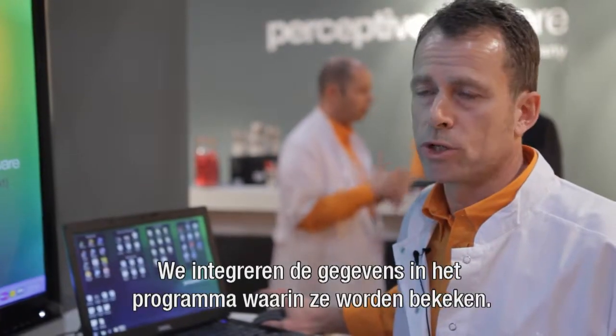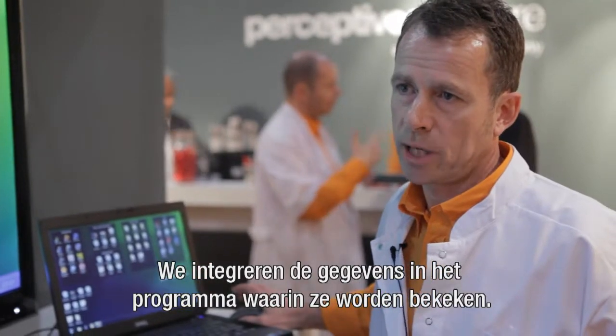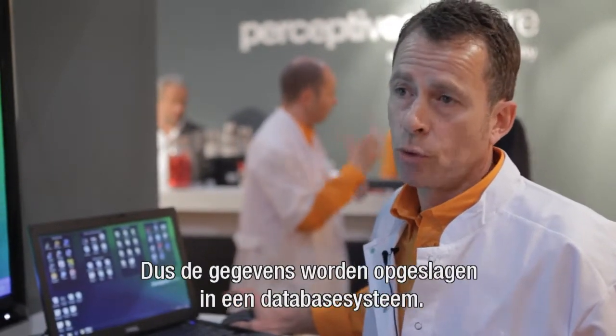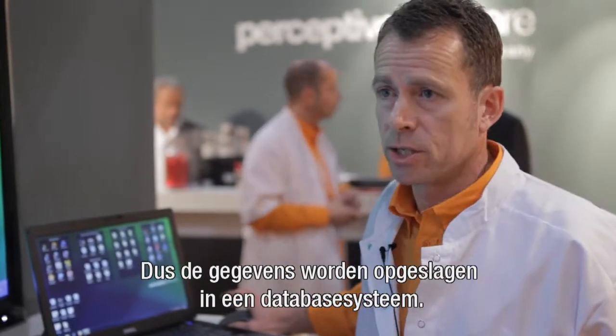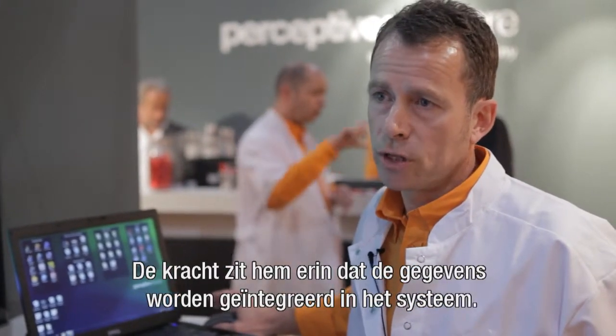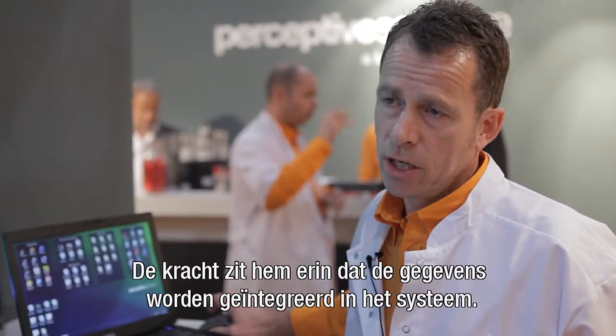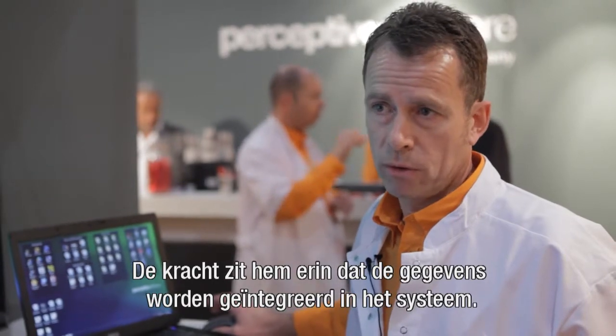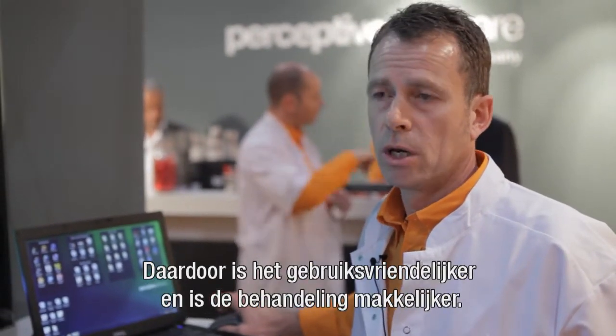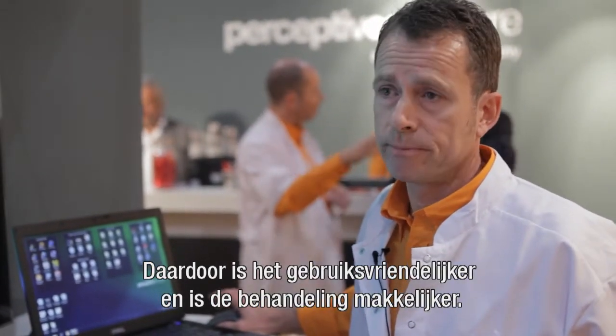The other thing that's important is that we put that into context with the host application. So the patient's data will reside on a system, on a database system. And to take that content that we've digitized and put it into context with that system makes it all the more powerful and therefore more easy to use, and therefore easier to treat the patient.